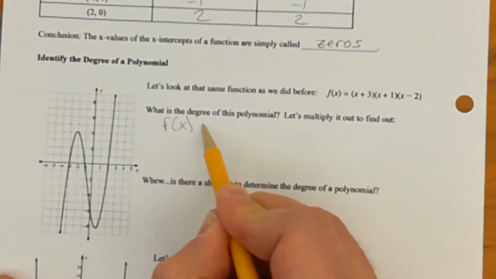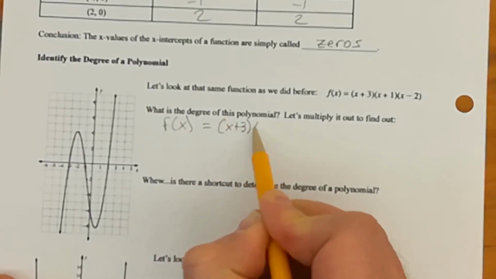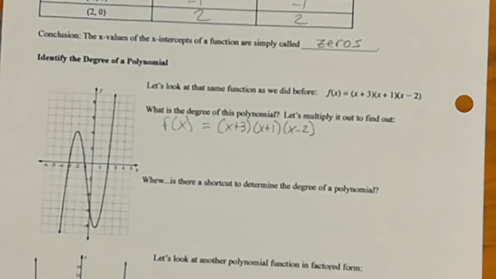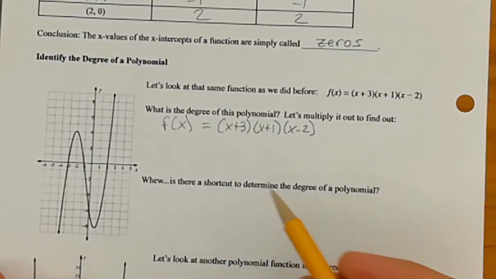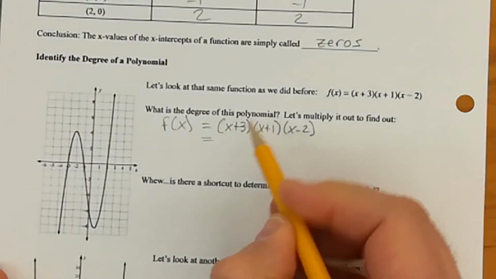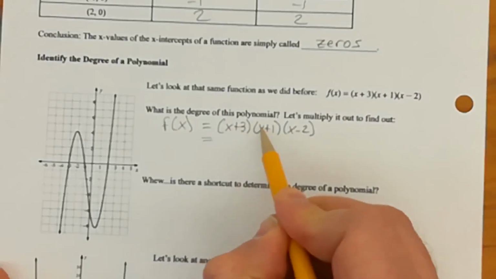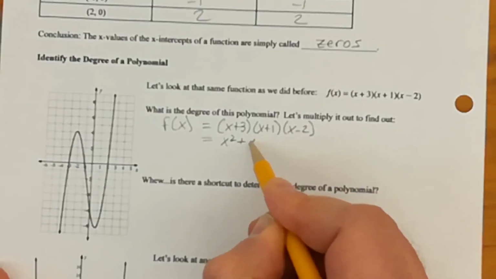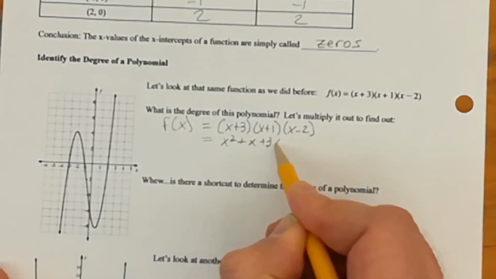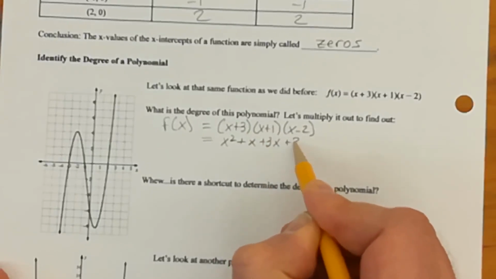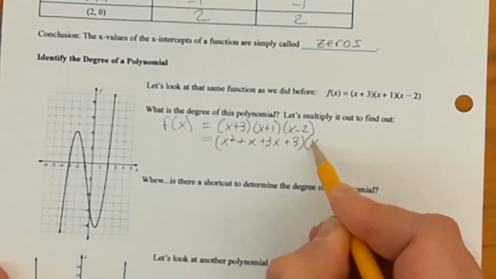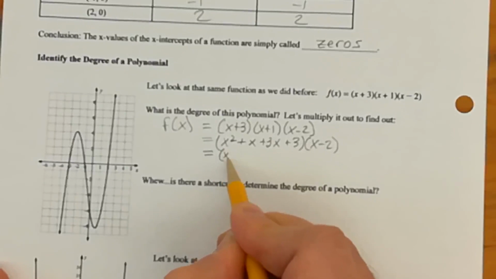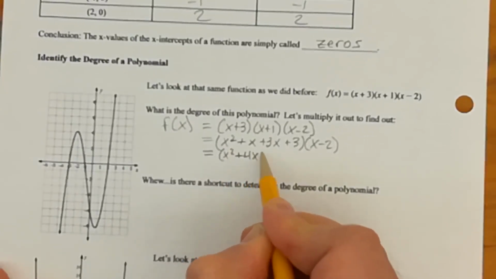So we have 3 binomials, and in order to multiply this out, we'll have to FOIL. It doesn't really matter what order we do it in. I'll just do the first 2 binomials first. So we're going to do x times x, which is x squared. x times 1 is 1x, or just x. 3 times x is 3x. 3 times 1 is 3. I'm going to keep that in parentheses because it's still multiplied by this x minus 2. And then I can simplify. I should be writing smaller here. I'm going to run out of room. All right, so we have this.